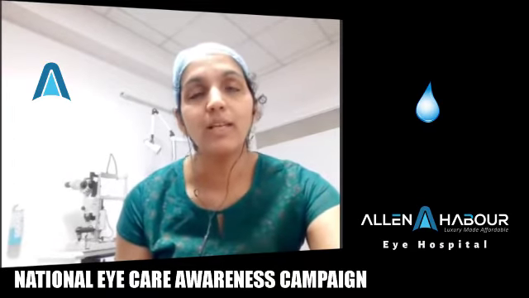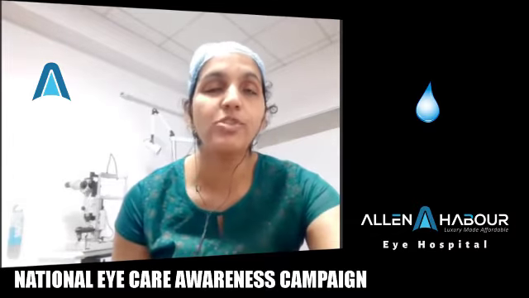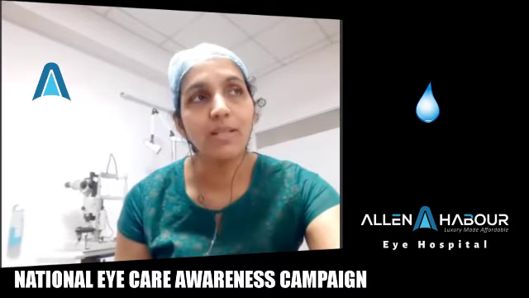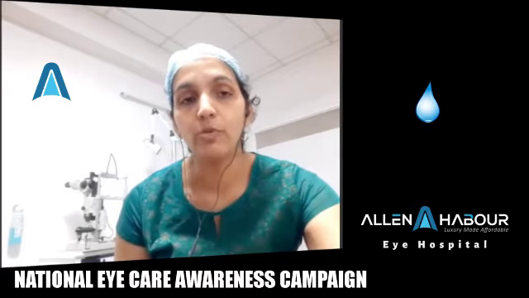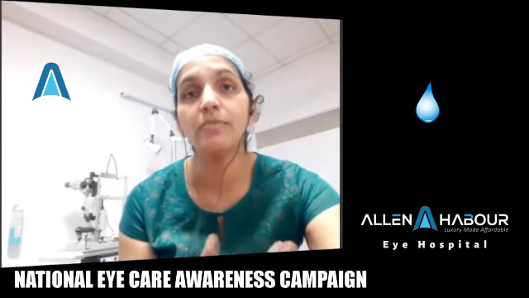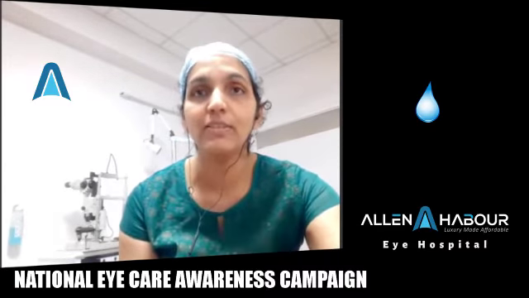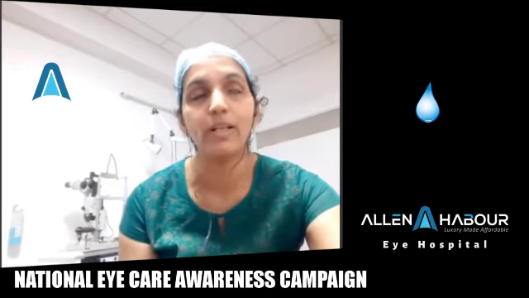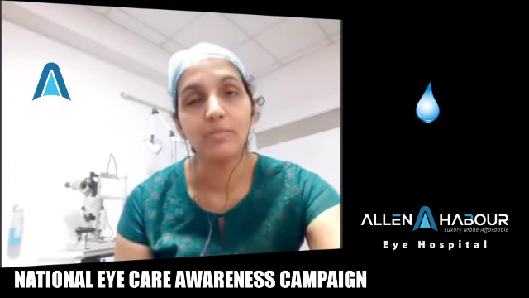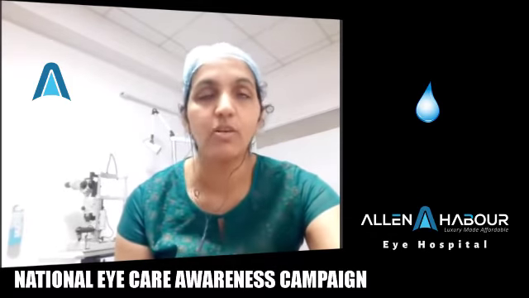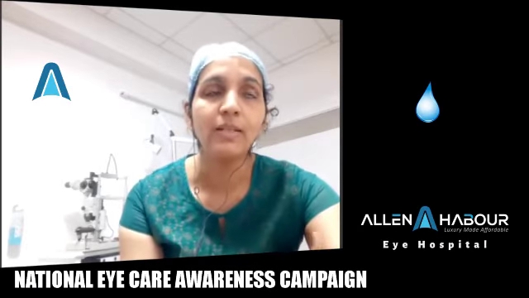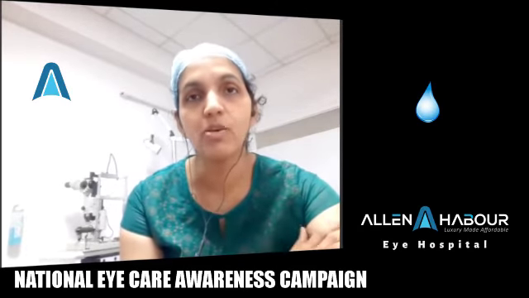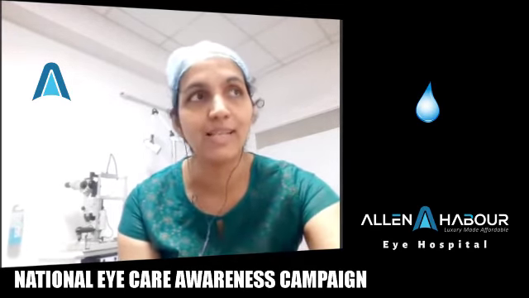Myopia, as we all know, is what we call short-sightedness. So it's a common refractive error where a person suffering from myopia will find it difficult to see far objects. They can see near objects a little better when compared to far, which is correctable with certain lenses used for correcting myopia. It could be in the form of spectacles or contact lenses as well.